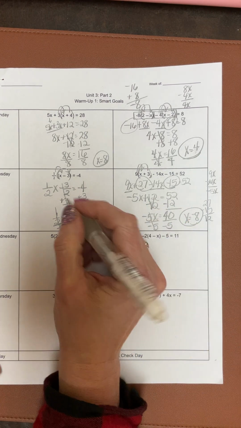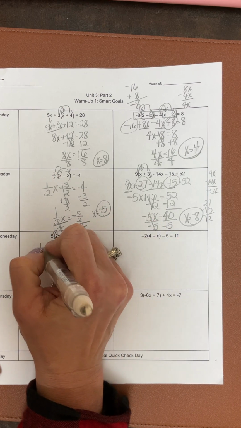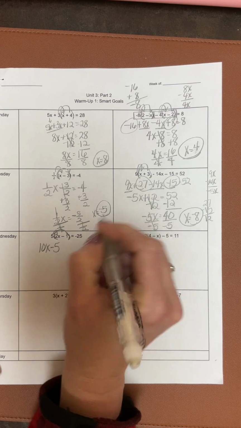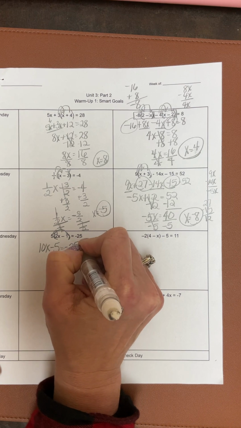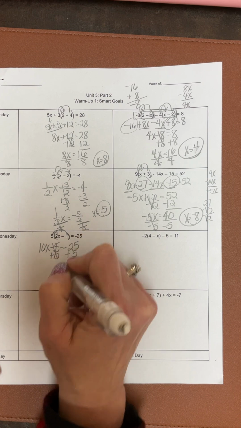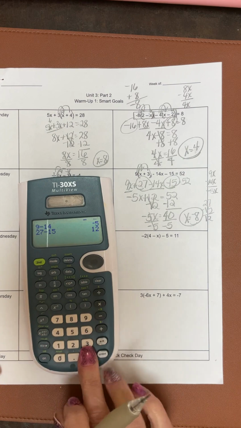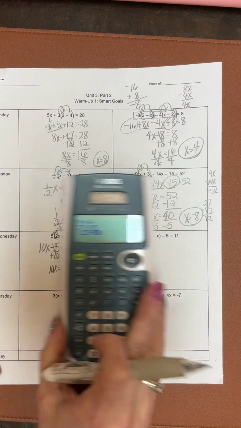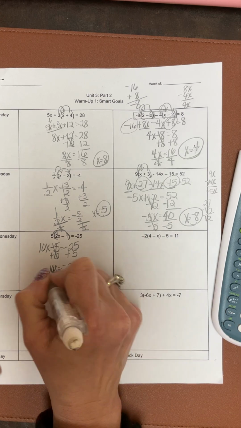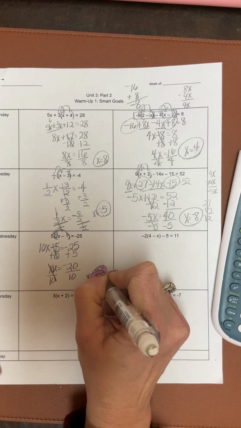Let's do Wednesdays. 5 times 2x is 10x. 5 times negative 1 is a negative 5, equals a negative 25. We add 5 to both sides. 10x equals, I'm putting that in the calculator, negative 25 plus 5 is a negative 20. Divide both sides by 10. X equals negative 2.